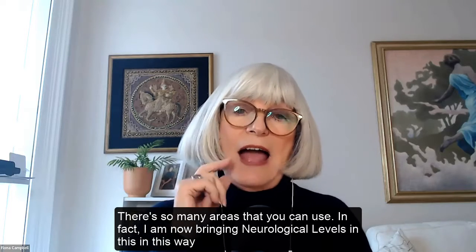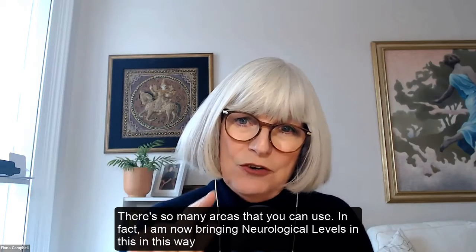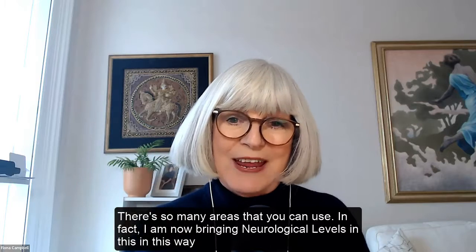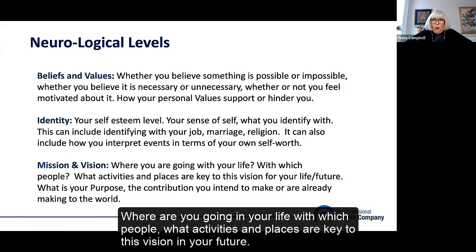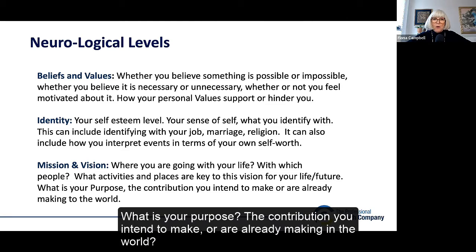In fact, I am now bringing neurological levels in this way into all of the corporate training I'm doing. I'm at least touching on it. Then you've got mission and vision. Where are you going in your life? With which people, what activities and places are key to this vision in your future? What is your purpose, the contribution you intend to make or are already making in the world?